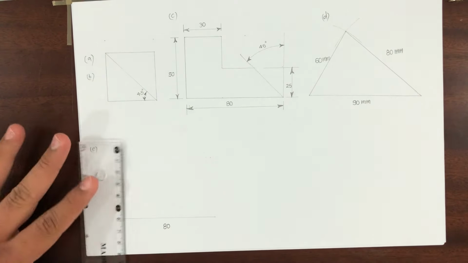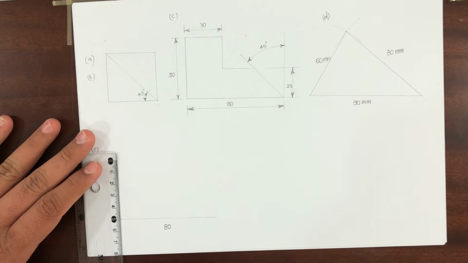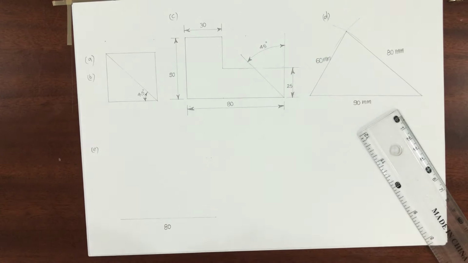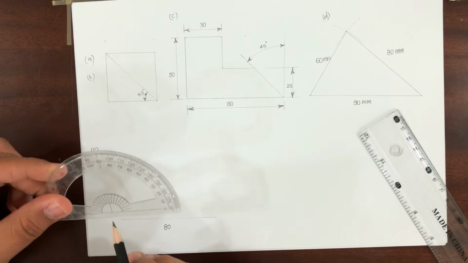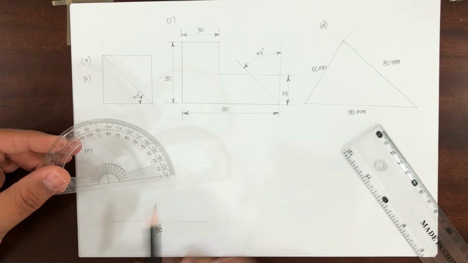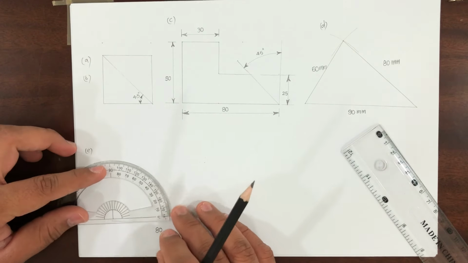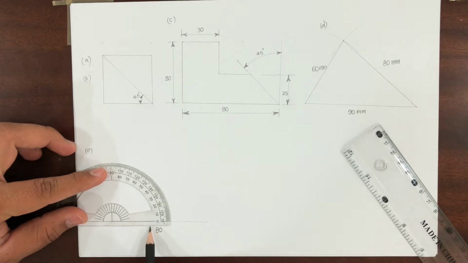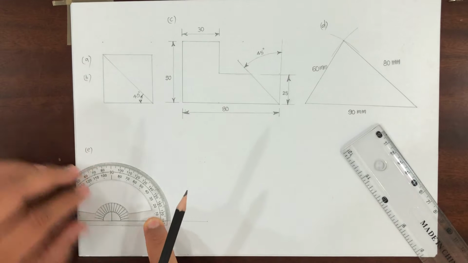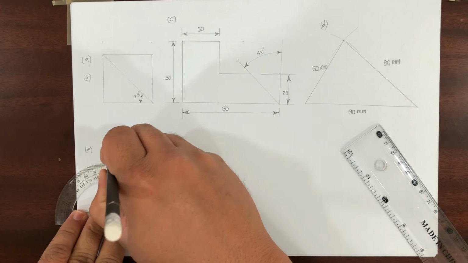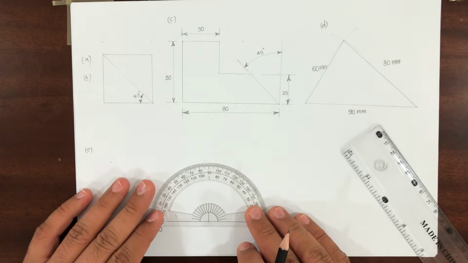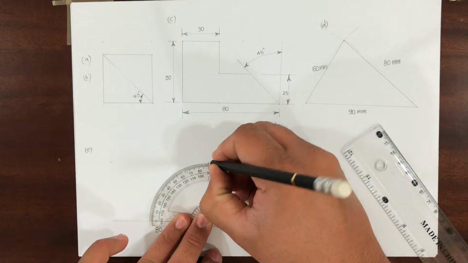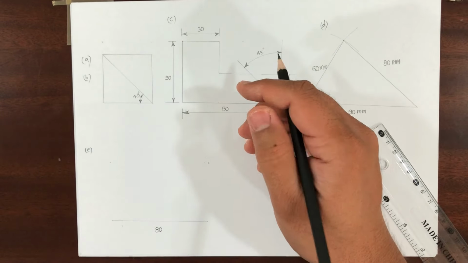So now keep it at 5. Okay, in order to make it perpendicular, what you have to do again, make the center point coincide with this, and this line with this line. Okay, now arrange this like this. After that, make a dot at 90. Similarly, make a dot at 90. Here also make a dot at 90.